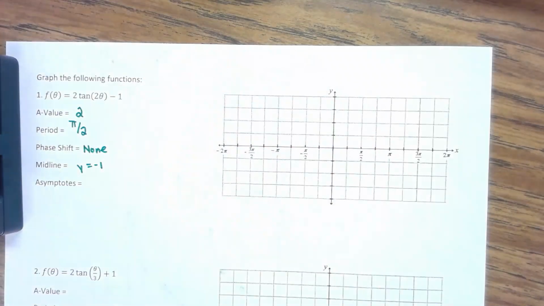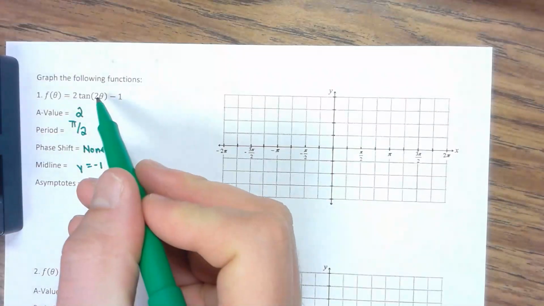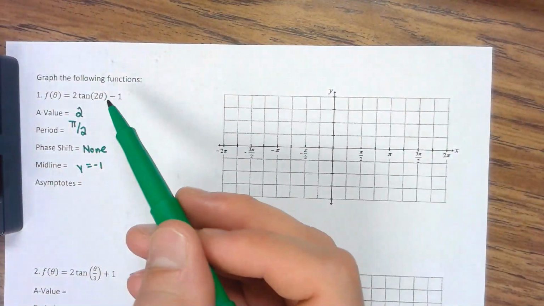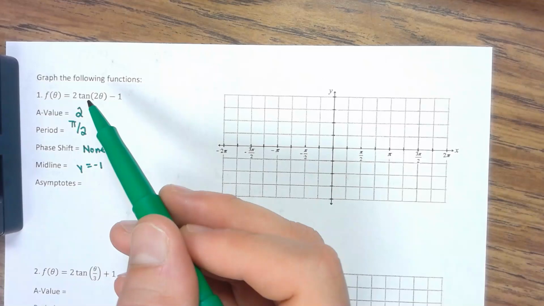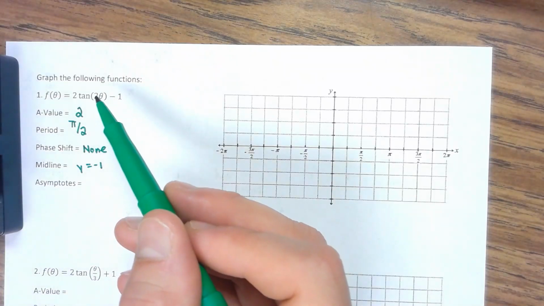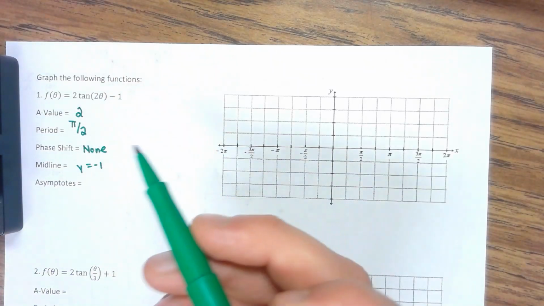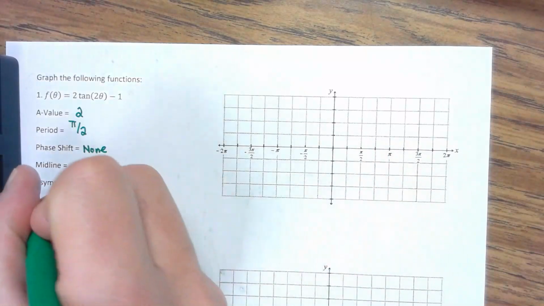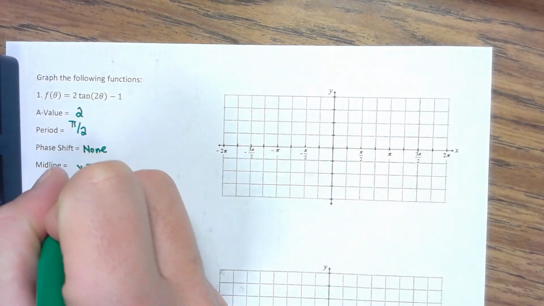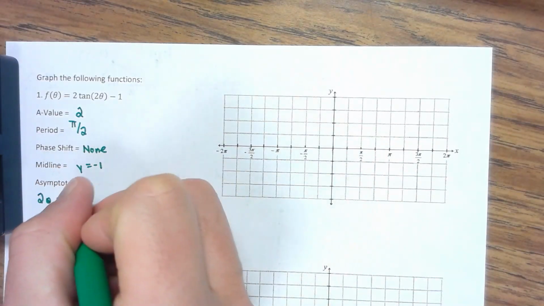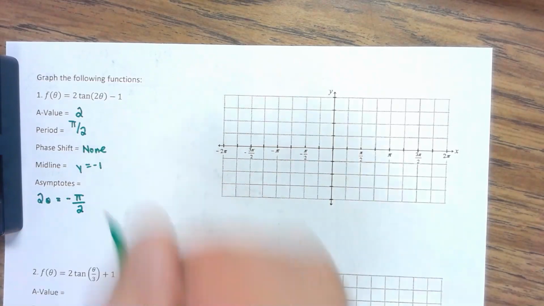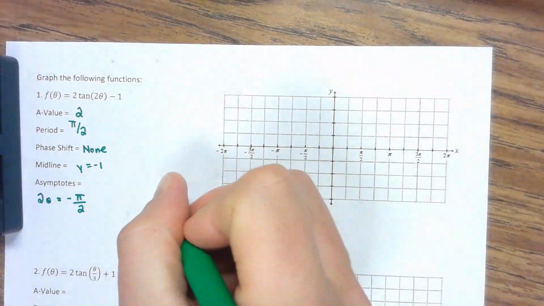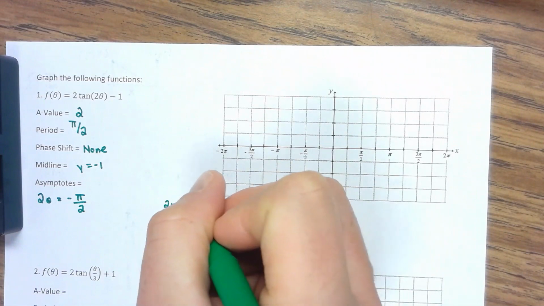And this is where we're going to do our work to find the asymptotes. For every tangent function, what we're going to do is take whatever's in the parentheses, which includes the value of b, the value that affects our period. And if we have a phase shift, we're going to include that as well. So we take what's inside the parentheses, and we set it equal to the starting asymptotes for tangent, which are at -pi/2 and +pi/2.